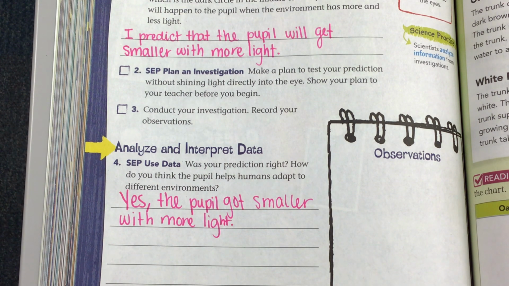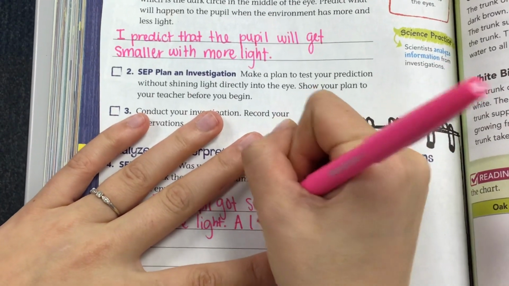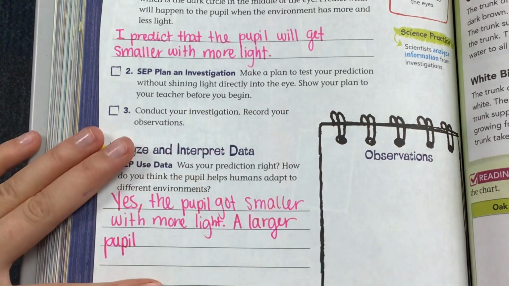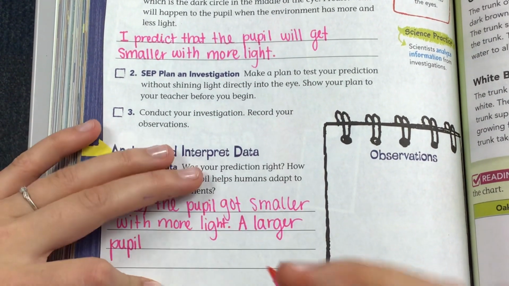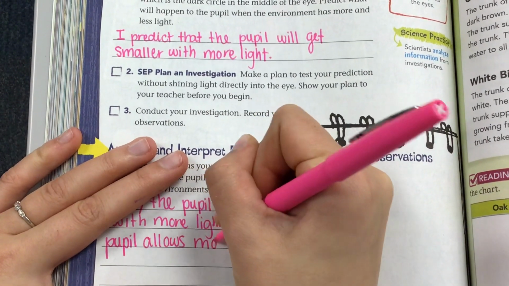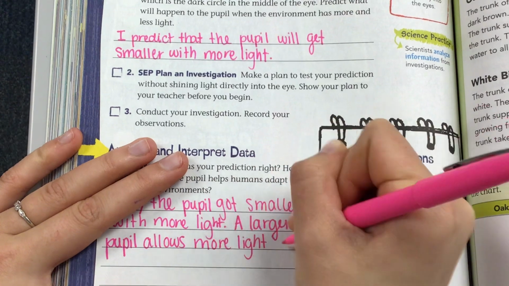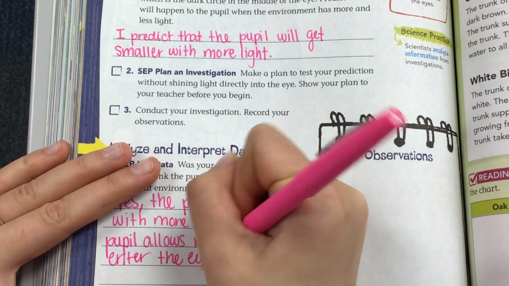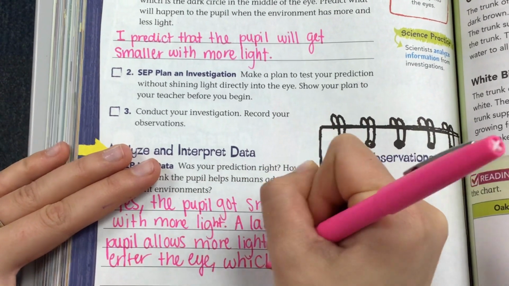So this is what happens when it's dark in our house or outside, and at first all we see is pitch black, but then as a few minutes go by we can see some shapes and our eyes start to adjust. Remember, the larger pupil is the one we do have in the dark. So a larger pupil allows more light to enter the eye, which helps in a dark environment.